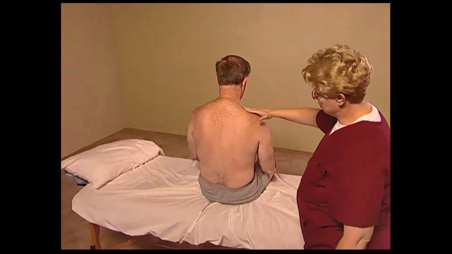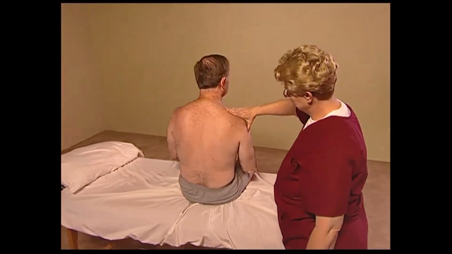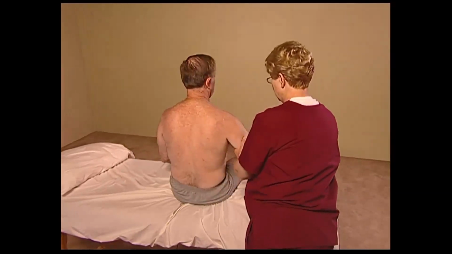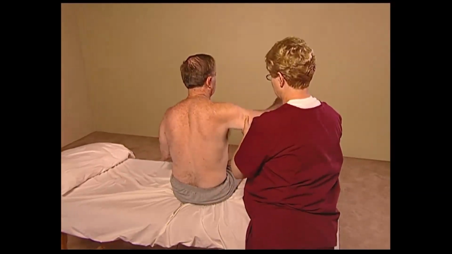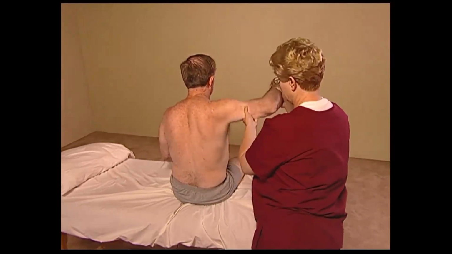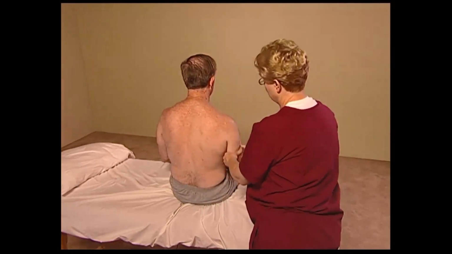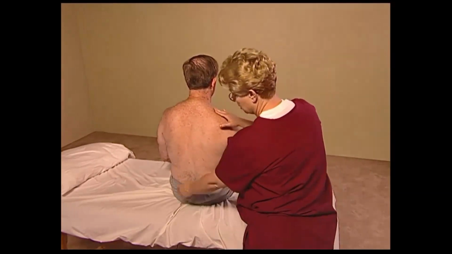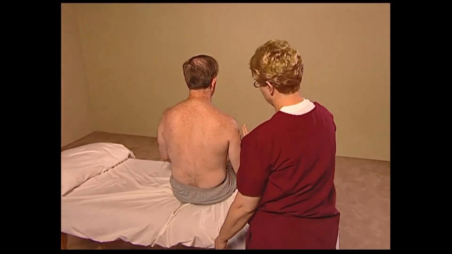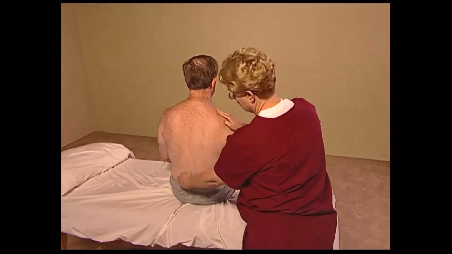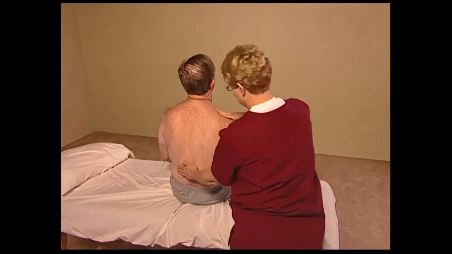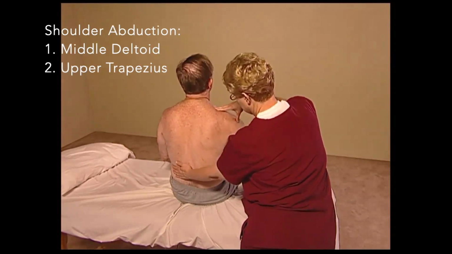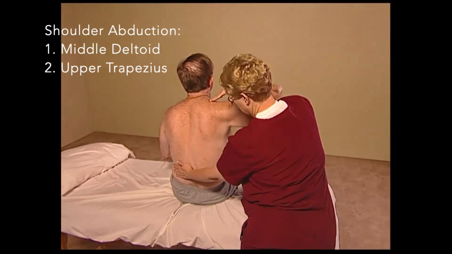With the client seated, to assess for movement at the shoulder, we place our hands as demonstrated, show the client how we want them to move, palpate, and the upper trapezius area should not move first. And in this client, it does.